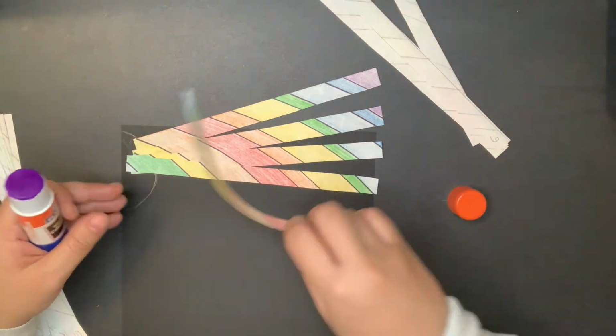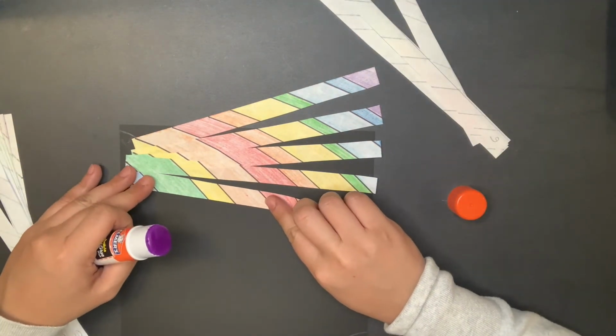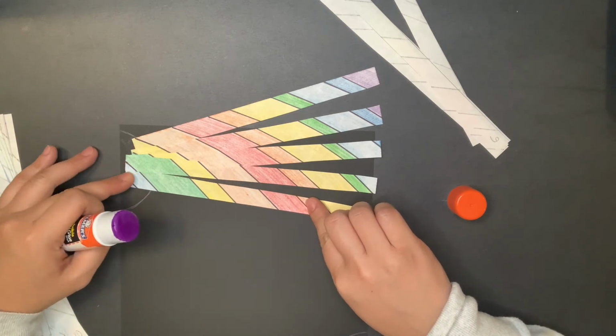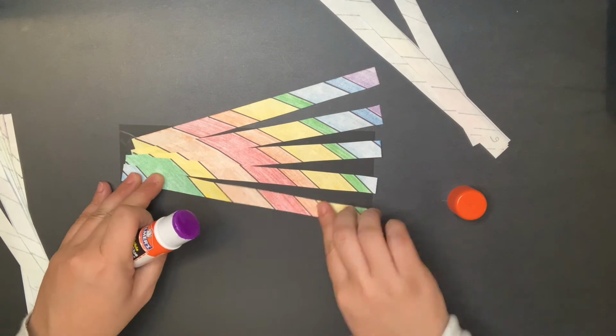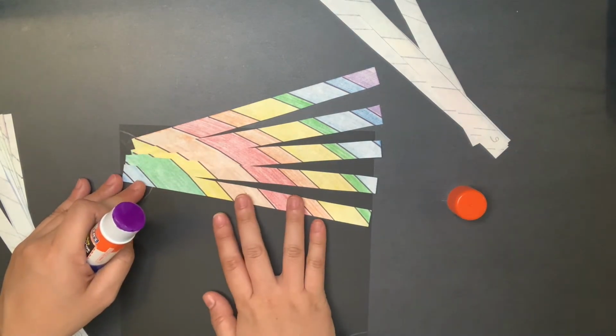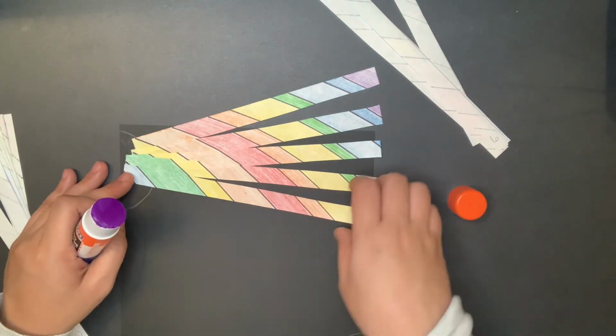Notice how I am trying to line some of the sections together as I am rotating the paper. Notice how doing these to each strip of paper changes the directions of the original diagonal lines, making them look as though they are bending and curving.